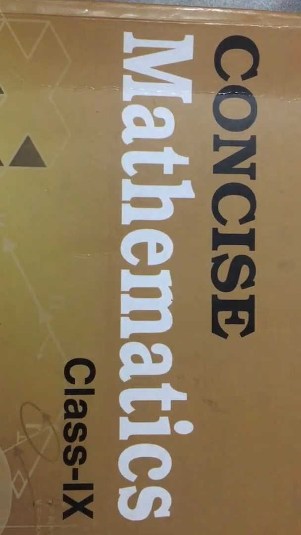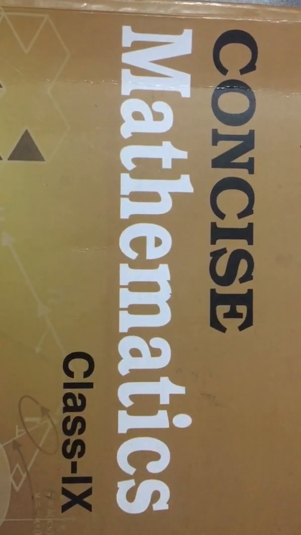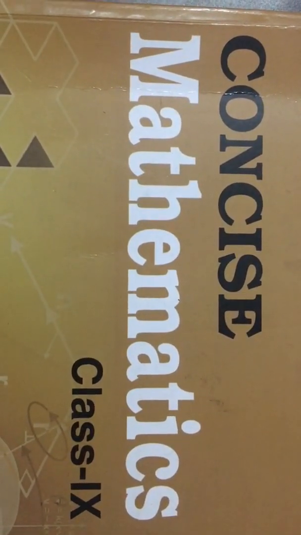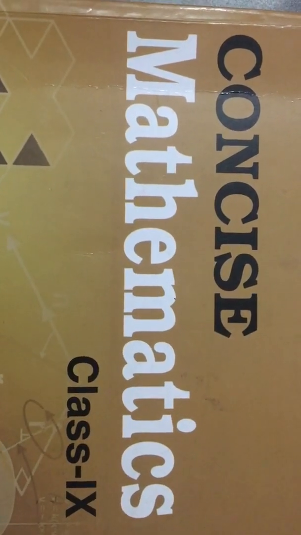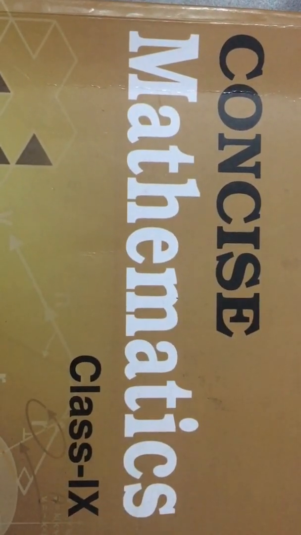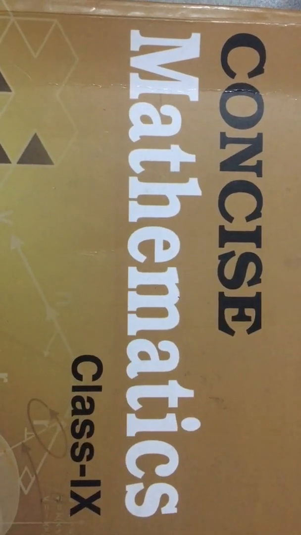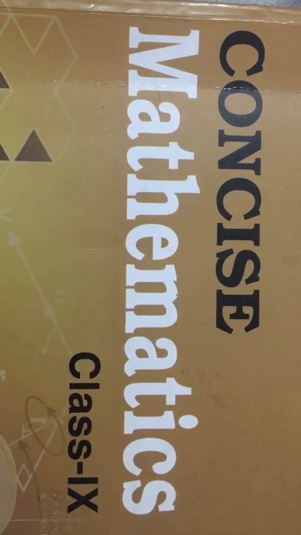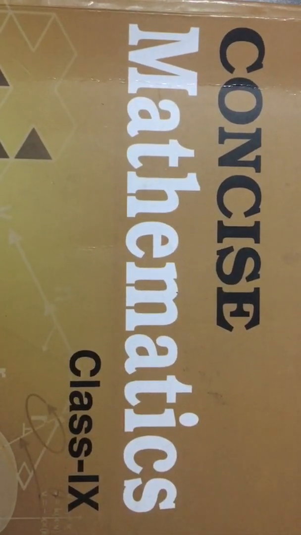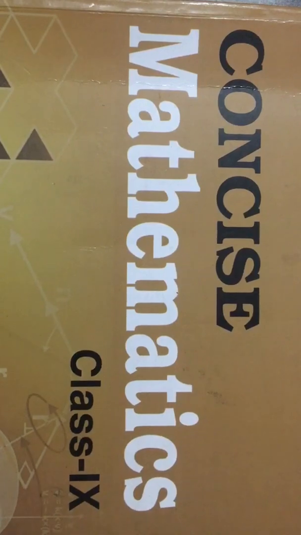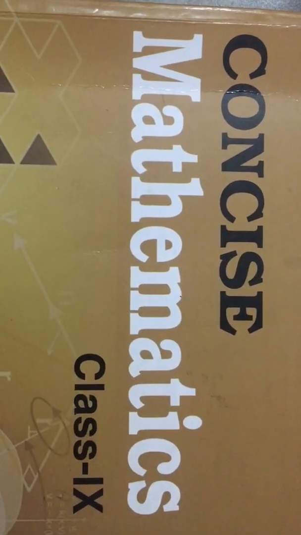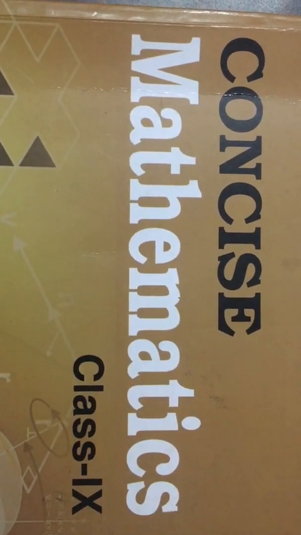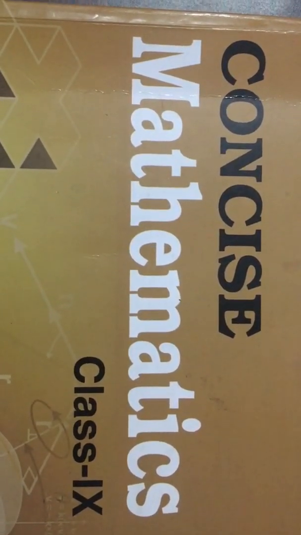In the chapter factorization, I have discussed five different types of factorization. In type 1, factorization by taking out some common factor. In type 2, factorization by grouping. In type 3, factorization by splitting the middle term. In type 4, factorization based on the difference of two squares. In type 5, factorization based on cubes, that means a cube plus b cube and a cube minus b cube.